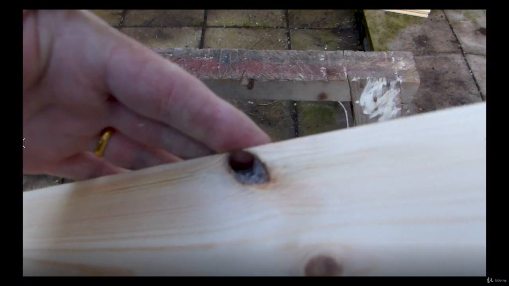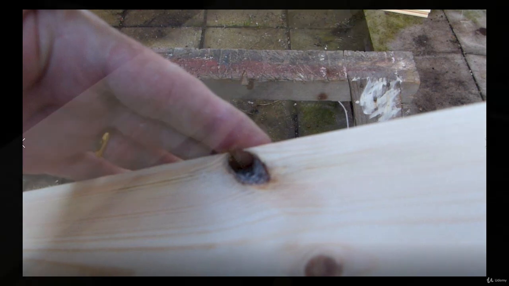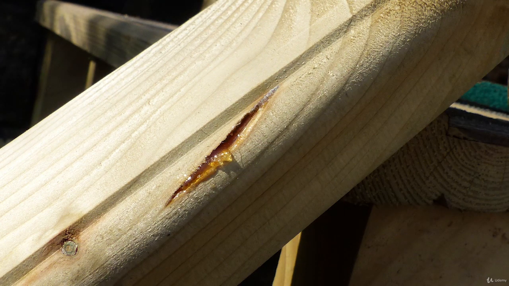The next one is another knot. This is called an edge knot, and you can see the knot has actually dropped out. These next three pictures are all of whitewood, and typically with whitewood you will get this, called a resin duct. It's a cavity in the timber, and you've got a natural substance inside called resin, and this weeps out.